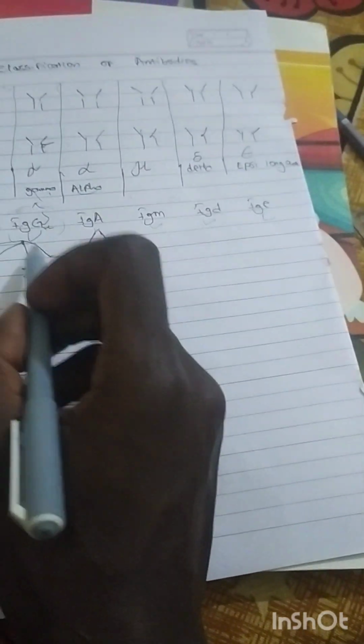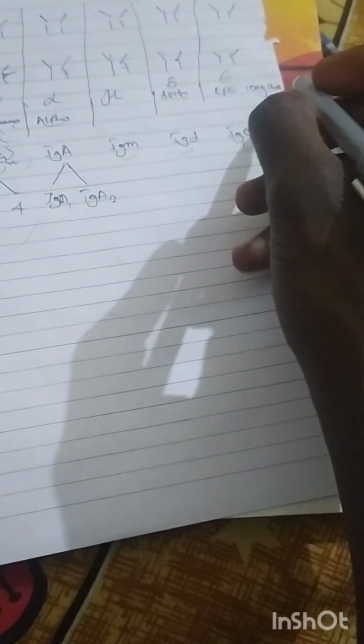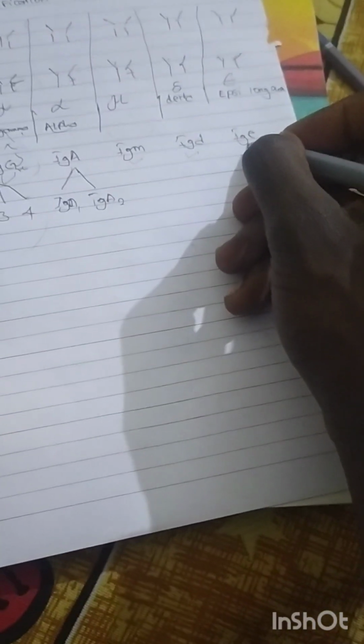But as of now, let me stop here. Just know that we can classify the antibodies according to their heavy chain. If the heavy chain is a gamma, there will be IgG. If the heavy chain is alpha, there will be IgA. If the heavy chain, as I already told you in the structure, is a mu, there will be IgM. If the heavy chain is delta, there will be IgD. If the heavy chain is epsilon, it will be IgE.